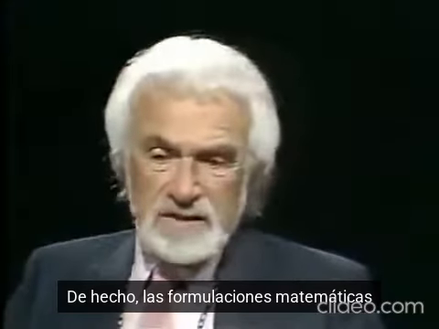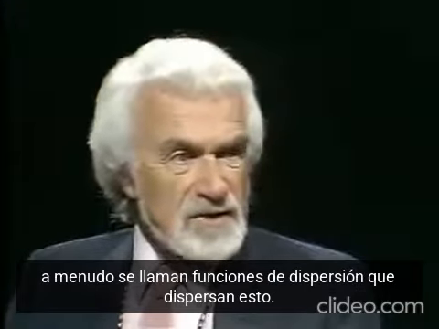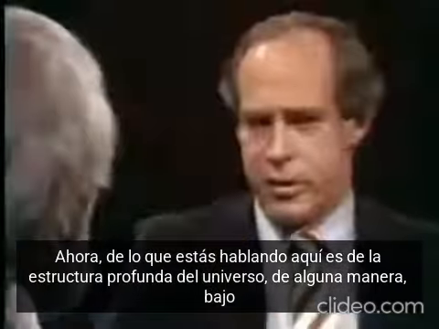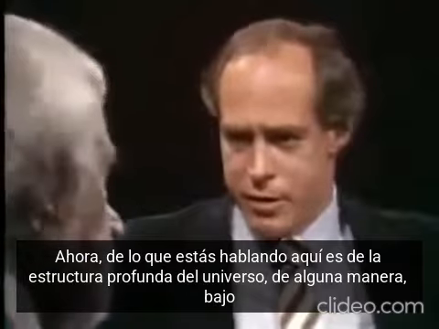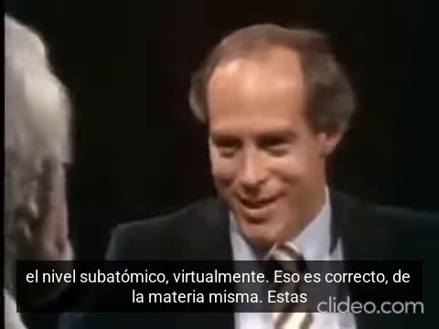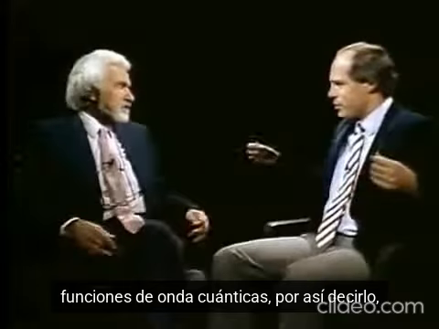In fact, the mathematical formulations are often called spread functions. Now what you're talking about is the deep structure of the universe, beneath the subatomic level of matter itself: quantum wave functions. That's right.